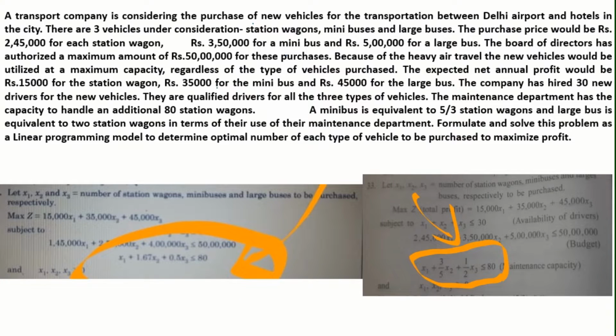Yeah, hi everyone. New problem. As usual, LPP formulation. Formulating the problem by separating the objective function and the constraints.